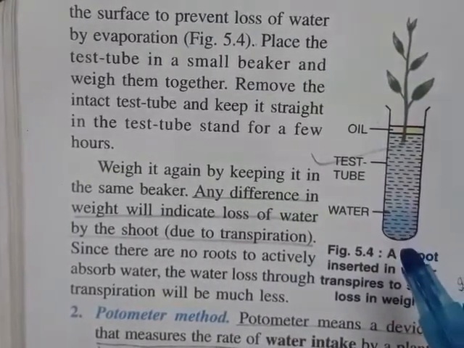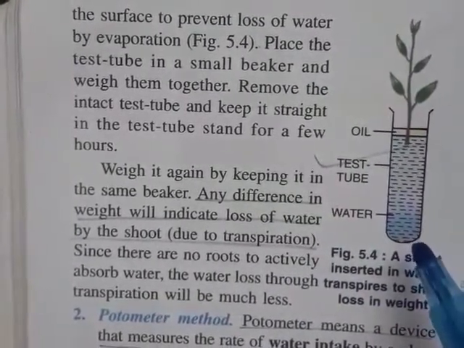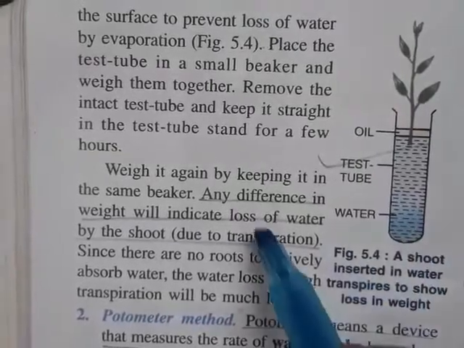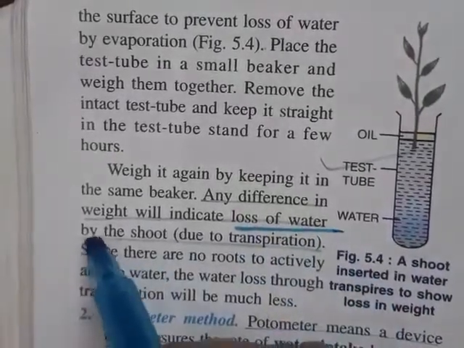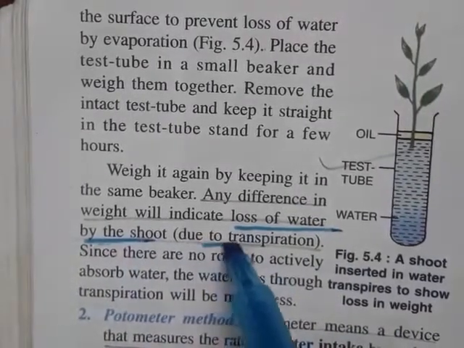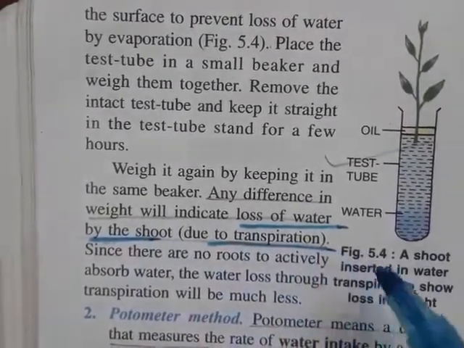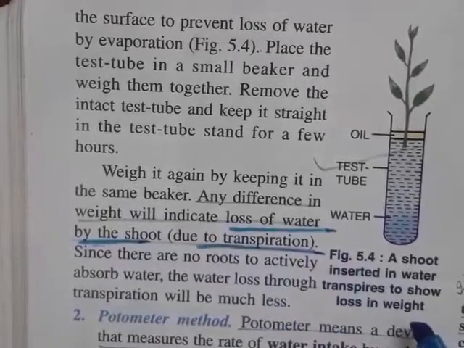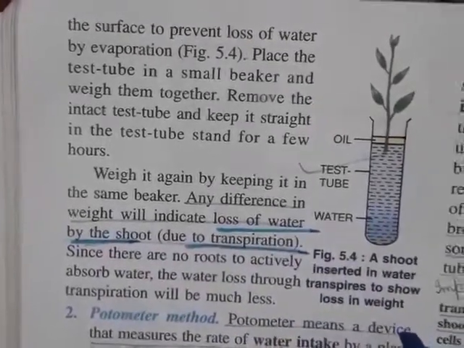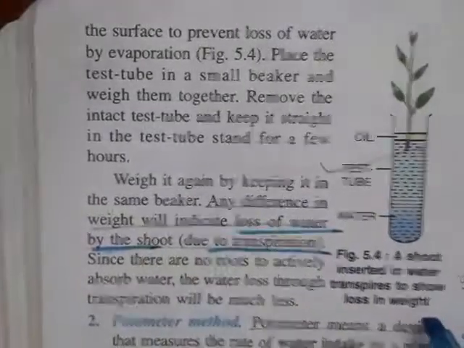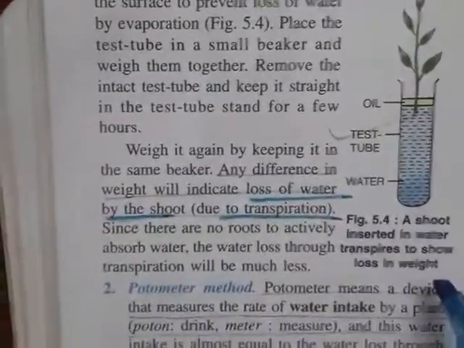Yes, there will be loss in weight. This shows there is loss of water by the shoot due to transpiration. Is it clear till here, children? Transpiration causes loss in weight of the plant.